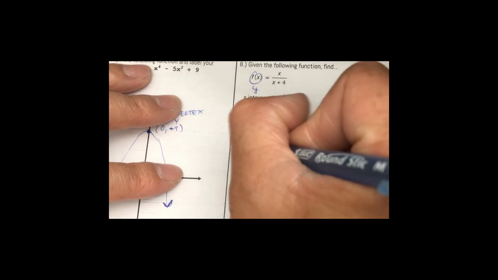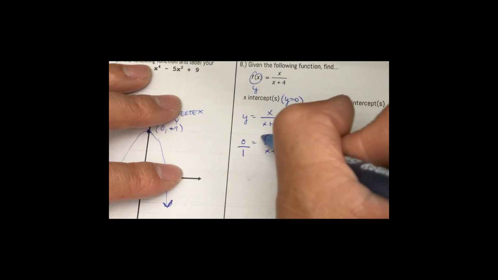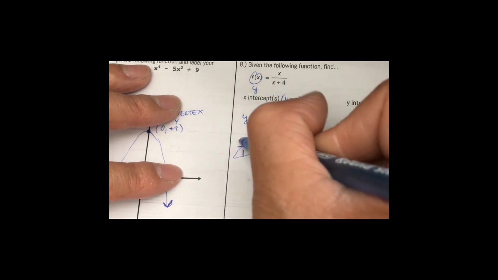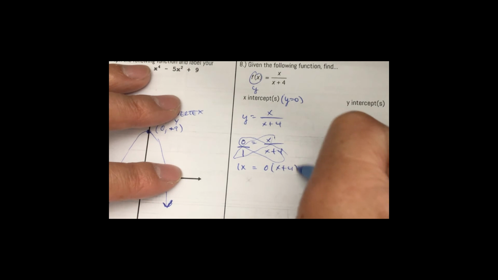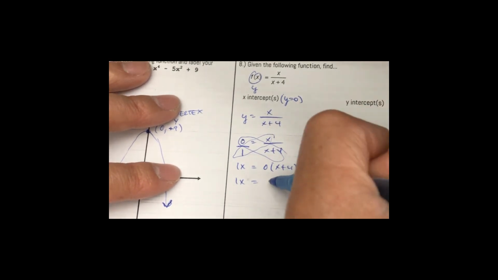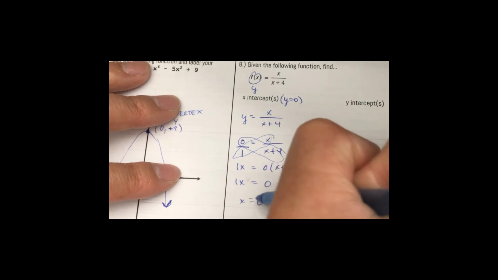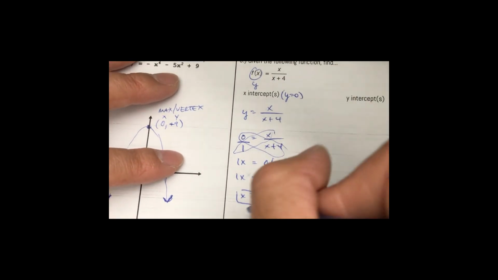And then how do you solve for x? Make this a fraction, put it over 1. You can cross multiply. You get 1x equals 0 times x plus 4. So you get 1x equals, this turns into 0, and then x is equal to 0. So my ordered pair will be 0, 0.